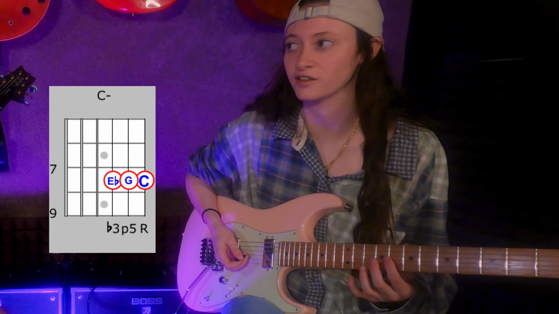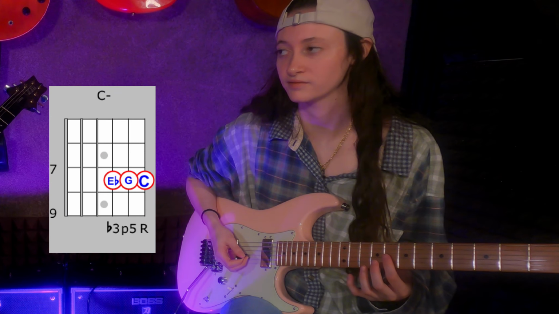What if we lower the third down a half step on the third string? C minor. What are the numbers now? 1 flat 3 5. So that could be the 1 chord of a minor key. It could be the 2 chord of a major key, or the 3 chord of a major key, or the 6 chord of a major key.